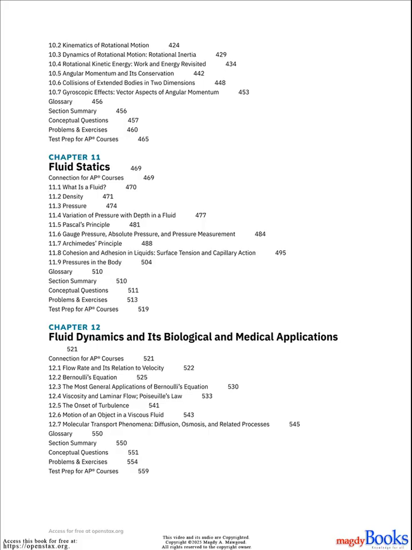10.6. Collisions of extended bodies in two dimensions. 10.7. Gyroscopic effects: Vector aspects of angular momentum. Glossary. Section summary. Conceptual questions. Problems and exercises. Test prep for AP courses. Chapter 11. Fluid statics. Connection for AP courses.